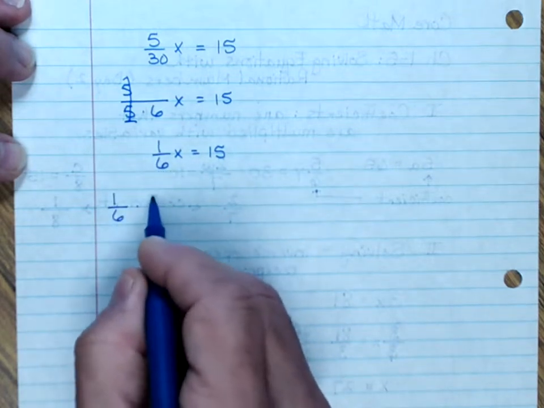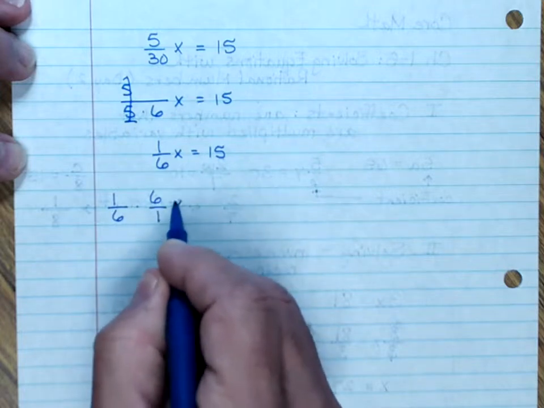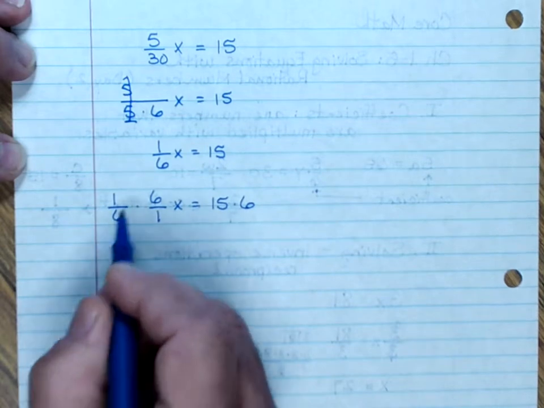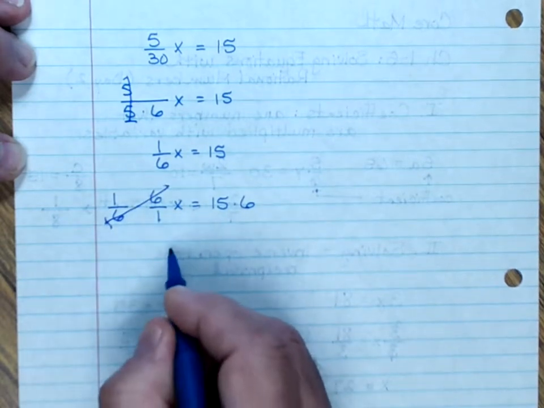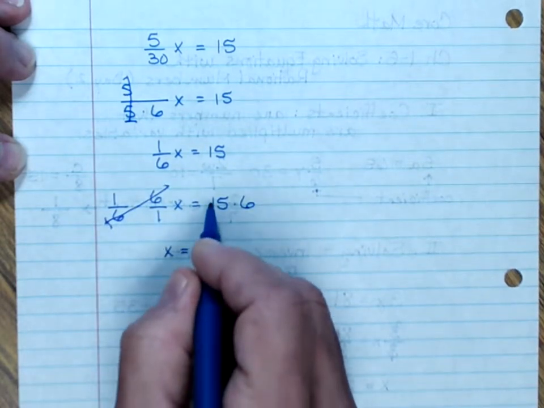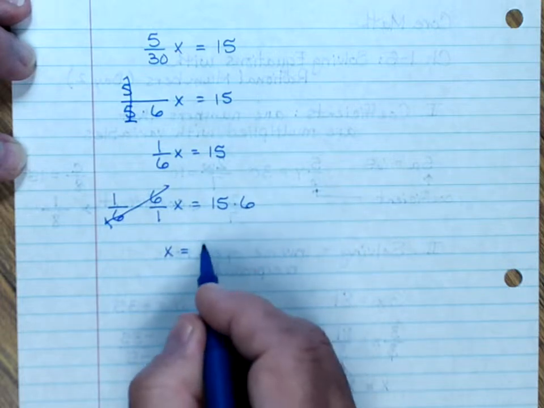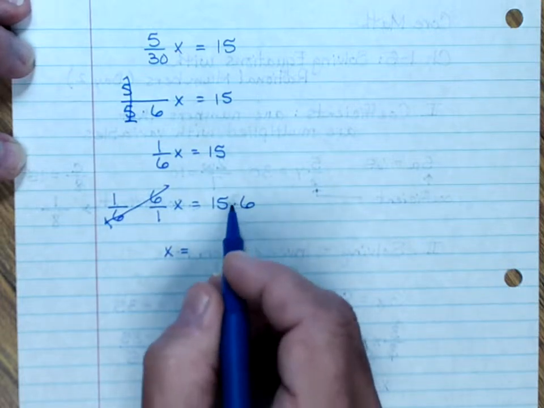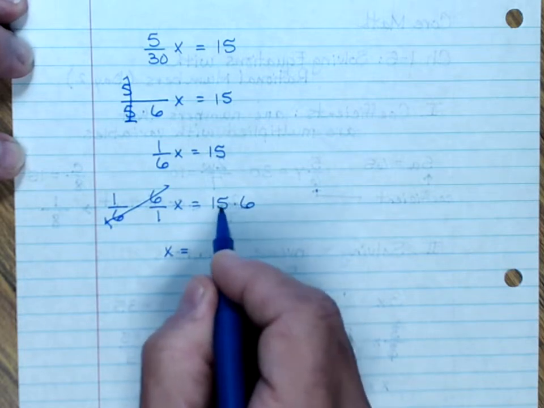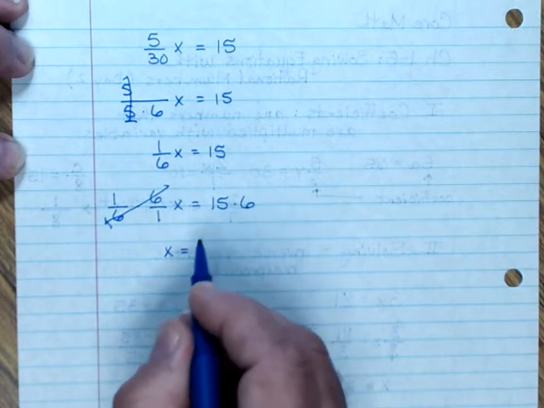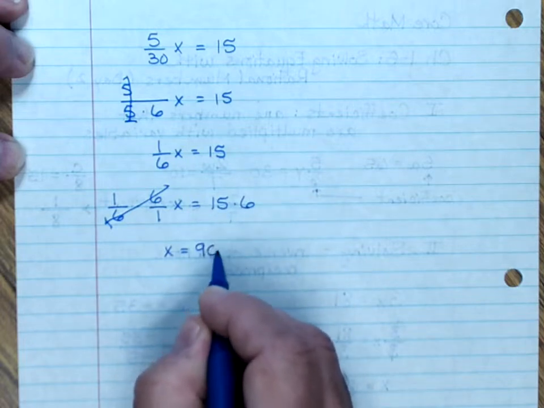The reciprocal of that is 6 over 1. And on this side, 15 times 6. 6 times 6 is 1, leaving us with x. And 15 times 6 is, and you can do it this way if you like, 6 times 10 is 60, 6 times 5 is 30, 60 and 30 make 90.